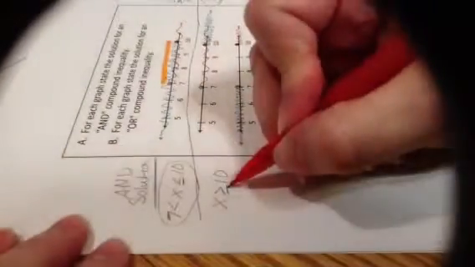That's the and solution. The or solution would be anywhere on the number line where either graph appears. So starting here we have one graph and then we have two. So from here up we have at least one of the graphs showing. So that's an open circle, so our or solution would be x is greater than 7. So that would be the solution if we said or in between the two inequalities. This would be the solution if we said and in between the two inequalities.